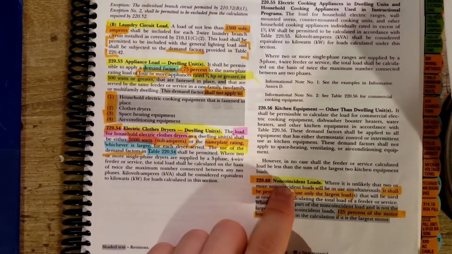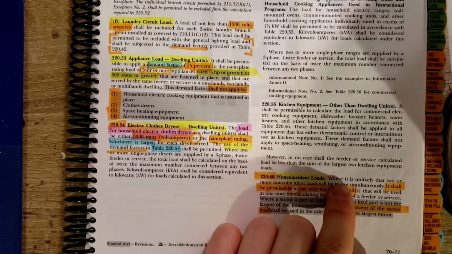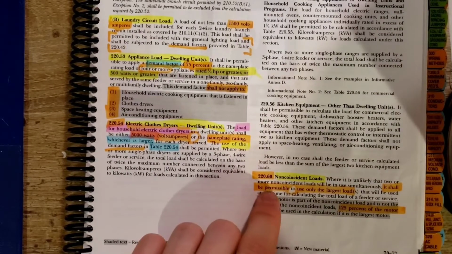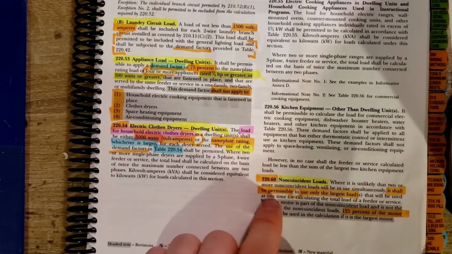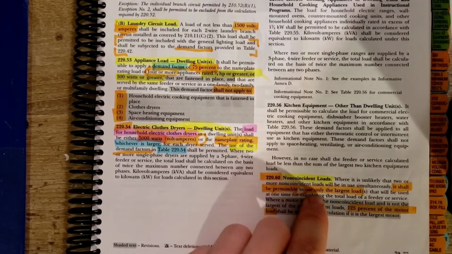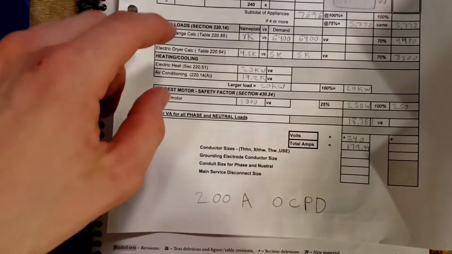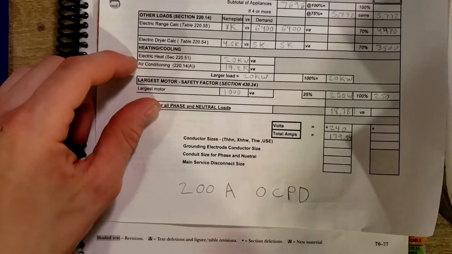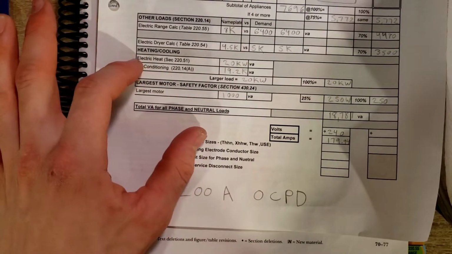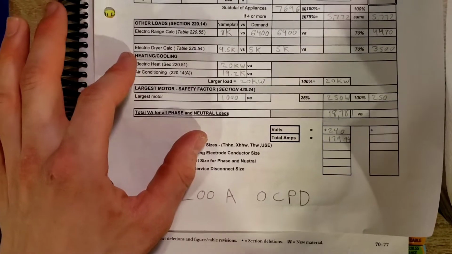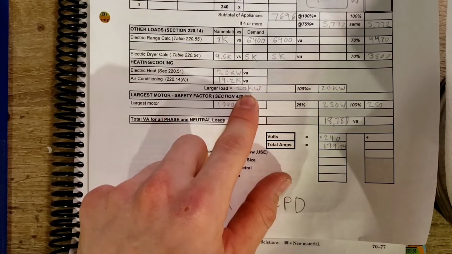Then we have our non-coincident loads. Where it is unlikely that 2 or more non-coincident loads will be in use simultaneously, it shall be permitted to use only the largest load. So that's exactly why we did heating/cooling. These are considered non-coincidental loads because you're probably not going to be running your air conditioning and your heater at the same time, although rich people sometimes do. So we're going to just take one of those. Okay?